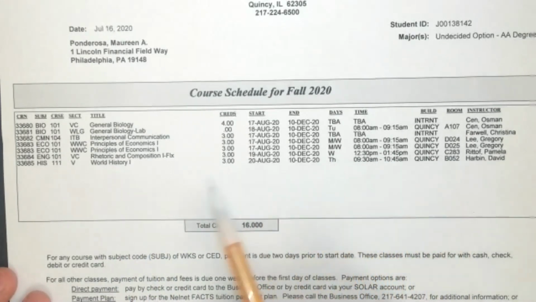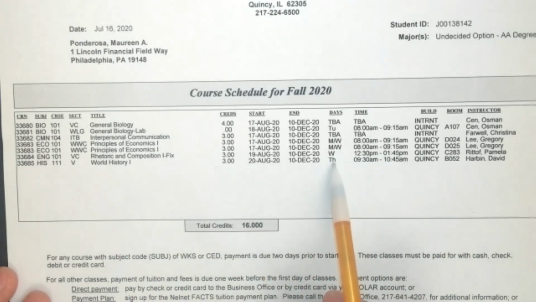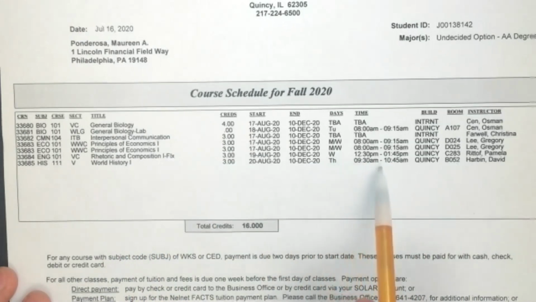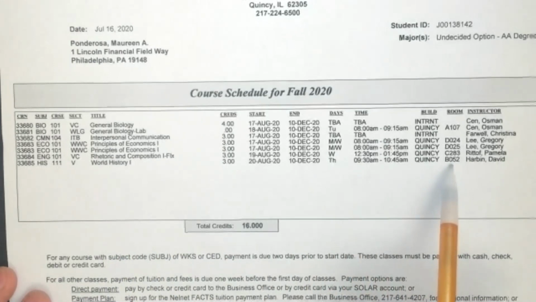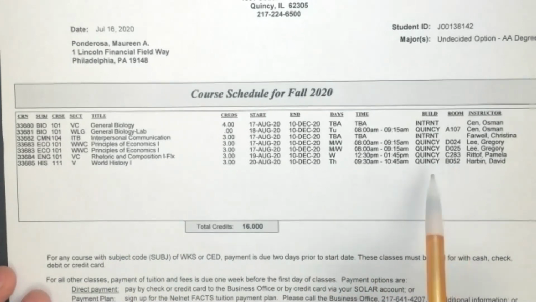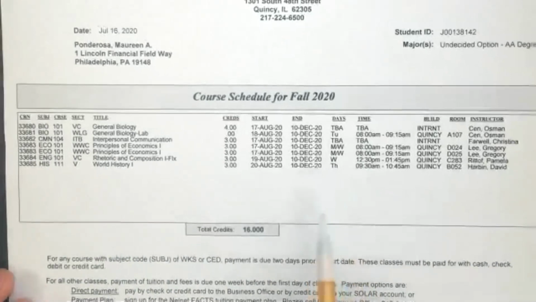The difference between a non-flex and a flex is that for the non-flex courses, you will be required to be in class each week, that day, at that time, in that classroom. So it's a little bit more structured or traditional in a sense. It's just 1 day per week. So please keep an eye on those.